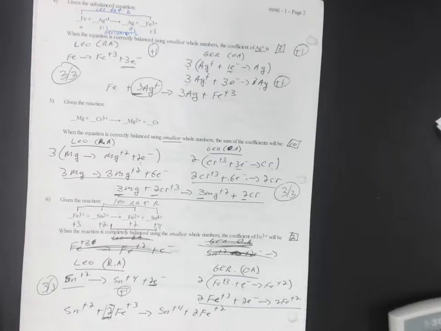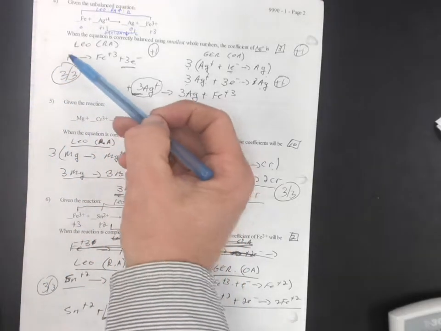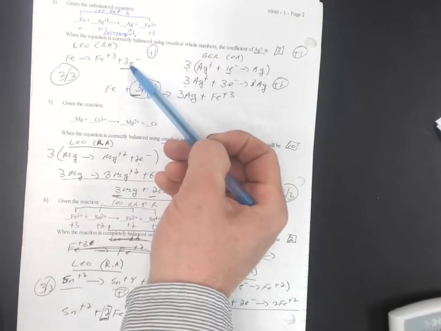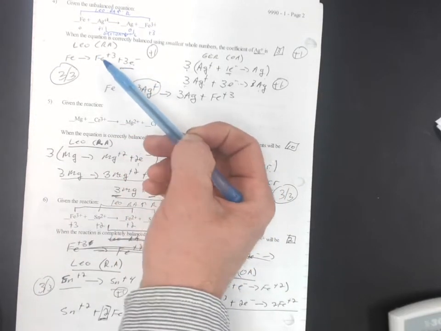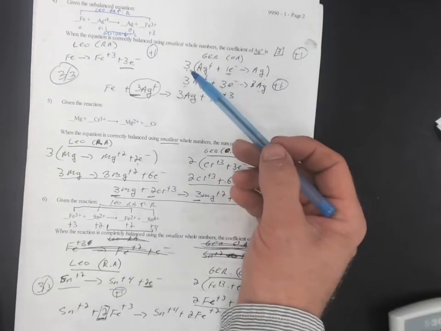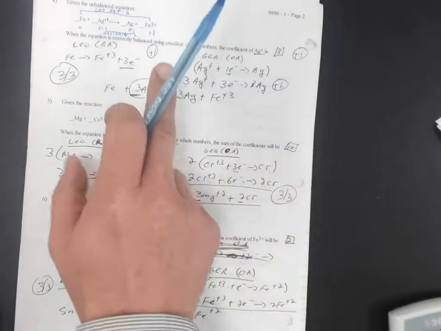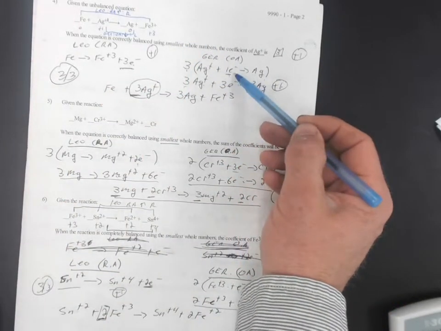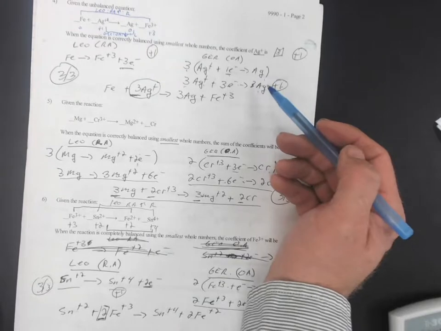Now you can write out your 2 half reactions. Oxidation is going to be Fe yielding Fe plus 3 electrons. Reduction is going to be, ignore the 3 for a moment, Ag plus 1 plus an electron yielding Ag.